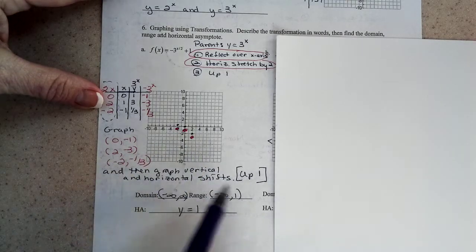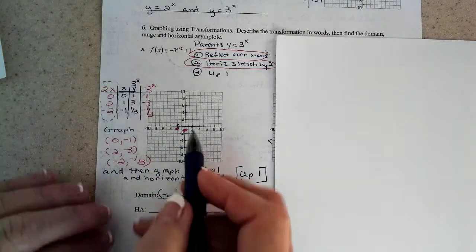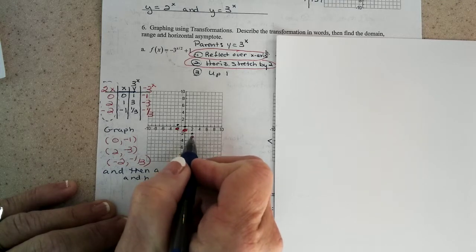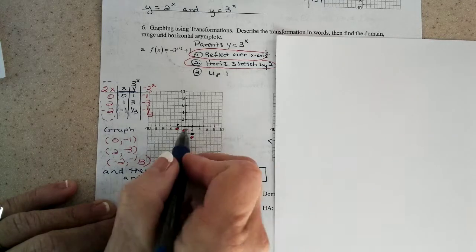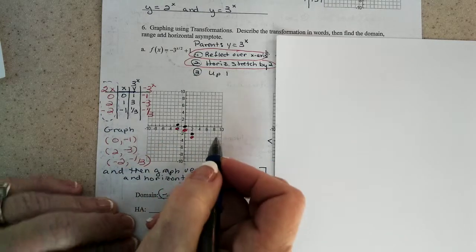Now, with each one of those points, because we have a vertical shift up 1, we're going to look at each one of those points and move every point up 1. So we go here, we go up 1. From here, we go up 1. Here we go up 1. And then we actually graph.